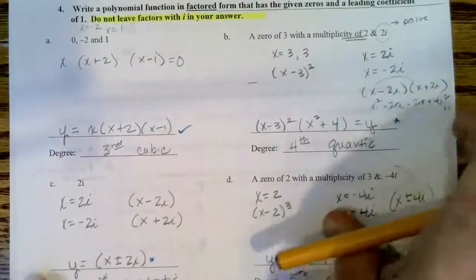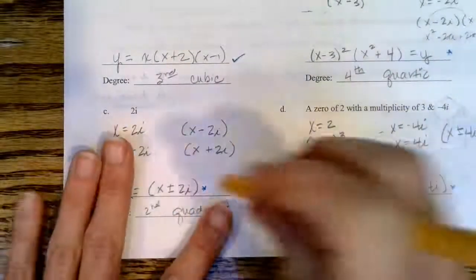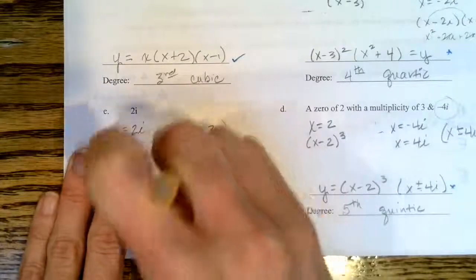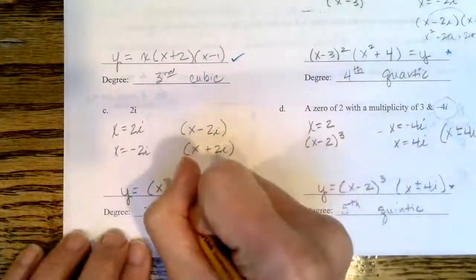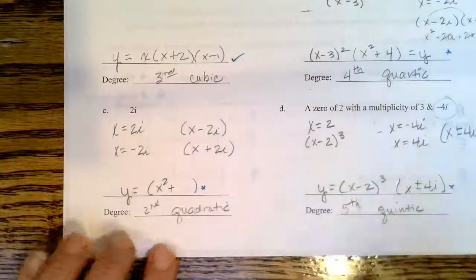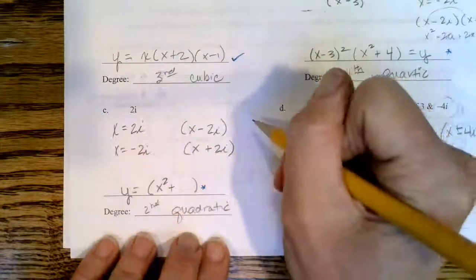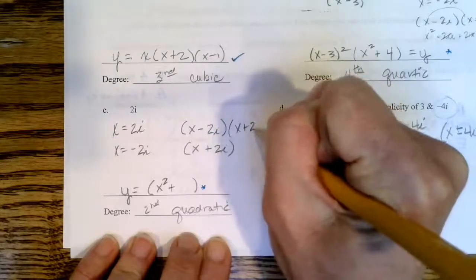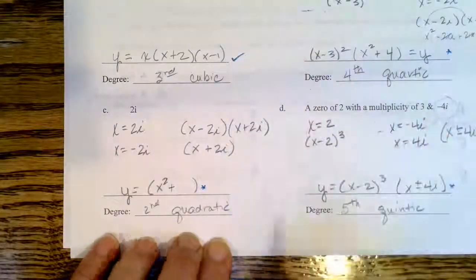So it's kind of cool how they work out, and you can understand we're not going to leave imaginary numbers in, but we can predict that came from an x squared function with a positive that couldn't be factored. So it's kind of cool when you look at how these patterns work out.